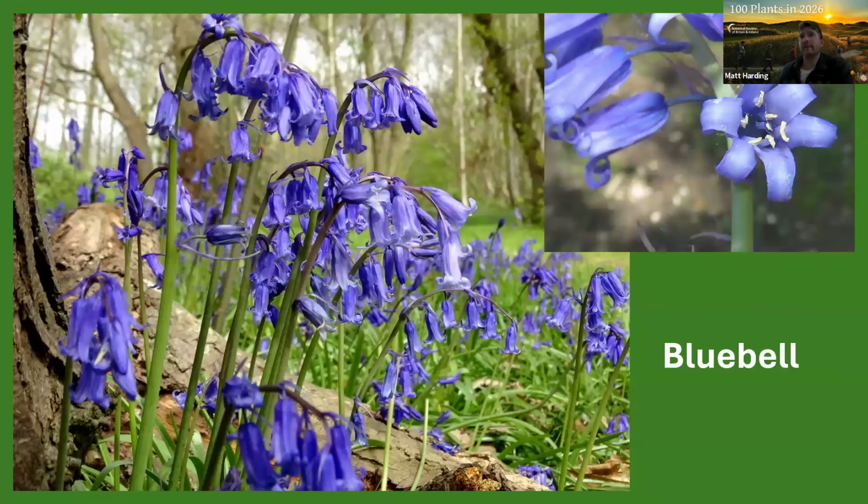So I'm going to skip the dry acid woodlands because we'll do the heathers and so forth later. And I'll move on to the neutralish kind of woodlands. And of course, we've got bluebell, classic plant.